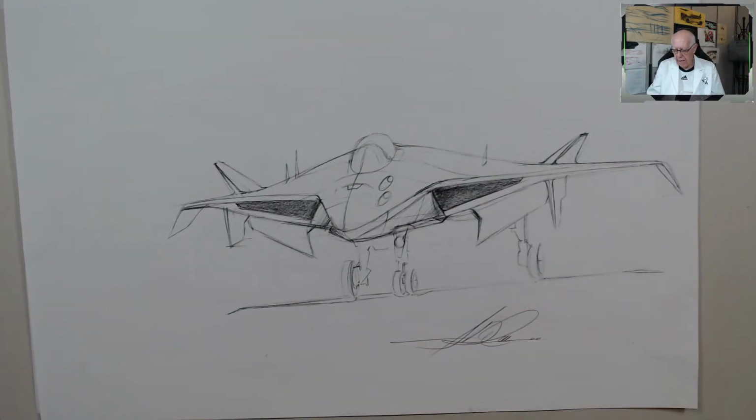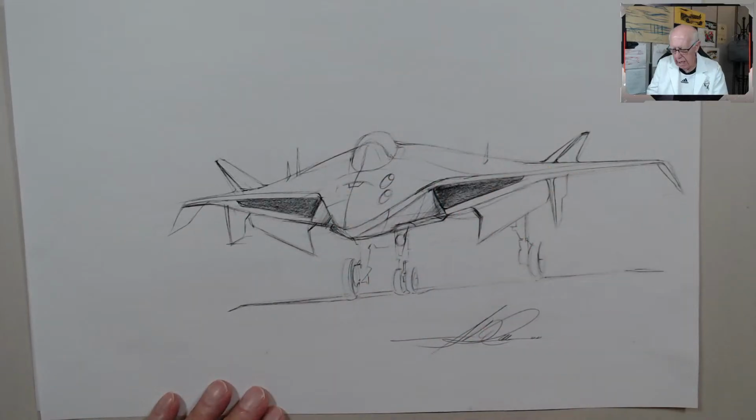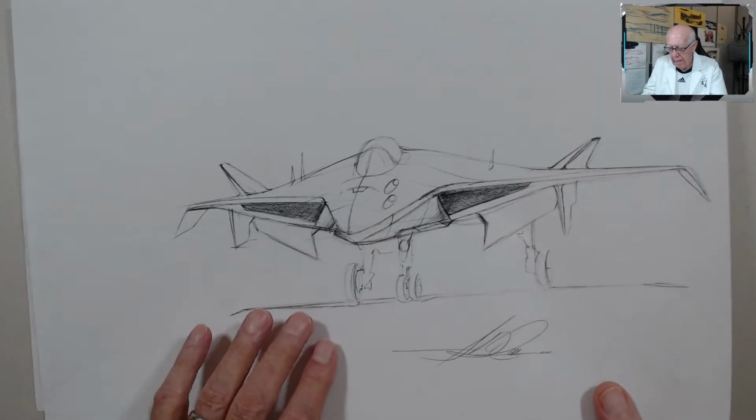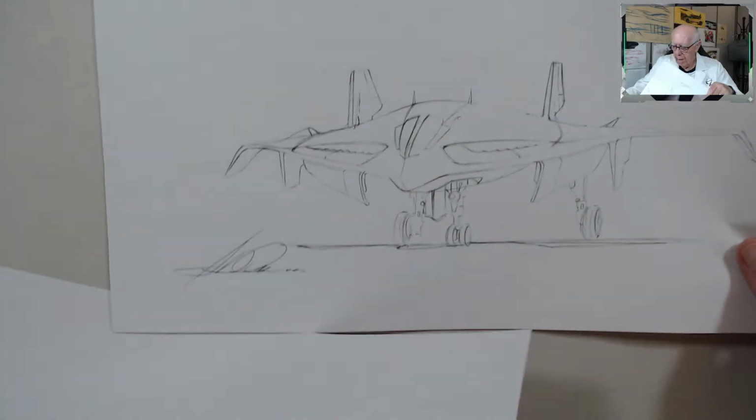Now I took that same theme and said, okay, now what if I don't have a conventional canopy on this thing? Maybe we keep it all nice and fluid and very low profile. From that, we went to that.